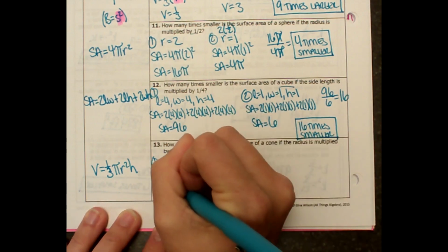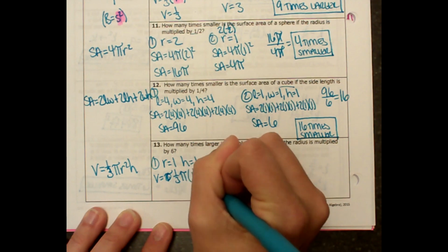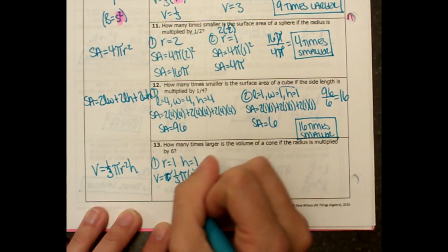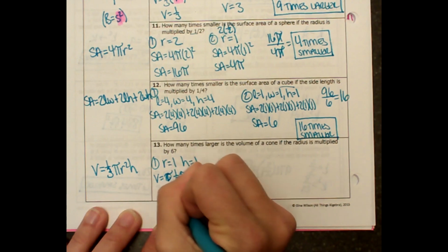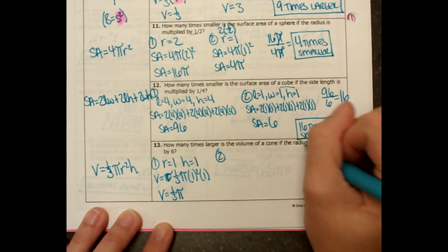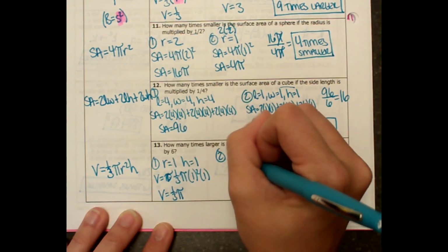You substitute that in. Oh, I needed a 1/3. 1/3 times pi times 1 squared times 1. 1/3 times 1 times 1 is just 1/3, so it's 1/3 pi. If I do the second one, my radius is multiplied by 6, so 6 times 1 means that my new radius is 6.